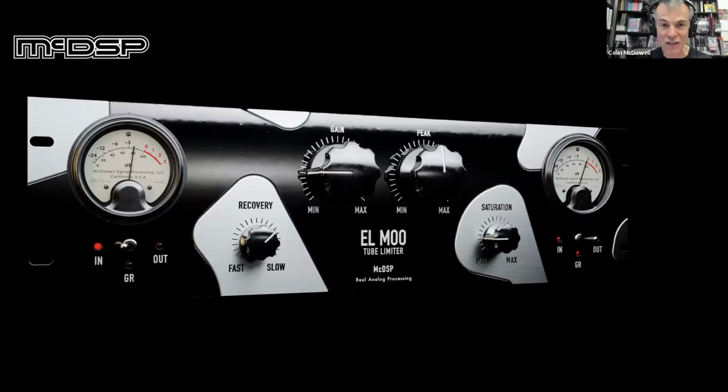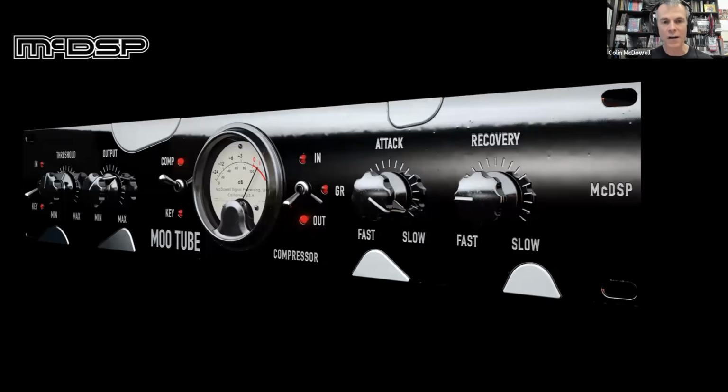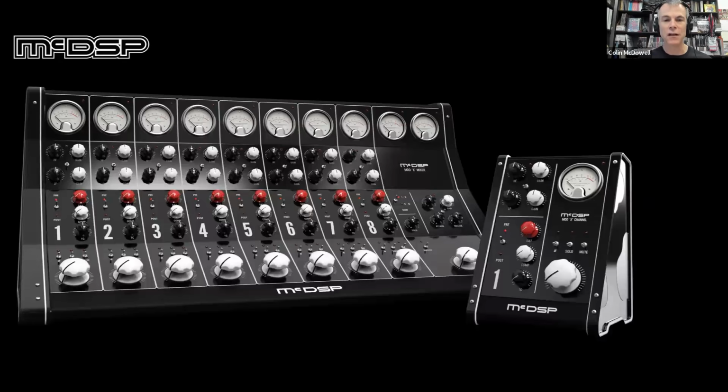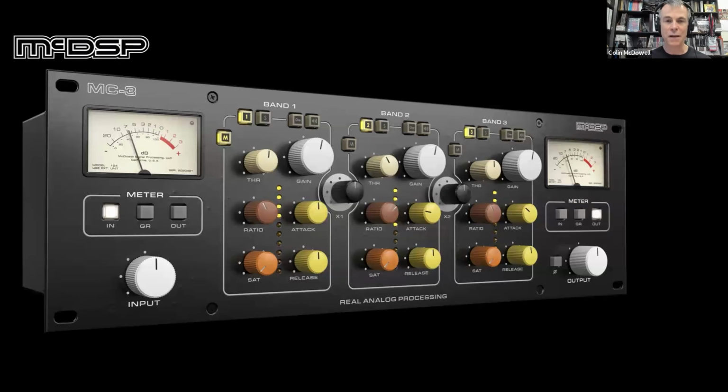No, there are no tubes inside, but we have a tube model, which we then use and control in the analog domain to give you a tube-like sound. It's so cool, I know. Okay, great. We also have the MU tube compressor. Oh, we also have the LMU mixer. Boy, we should make some more mixers, shouldn't we? Maybe. There's the MC3 3-band analog, one of the only multi-band analog compressors on the planet, and this one happens to be under total software control and wholly recallable.